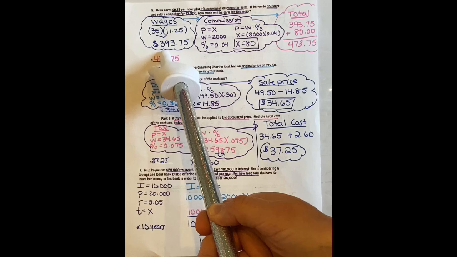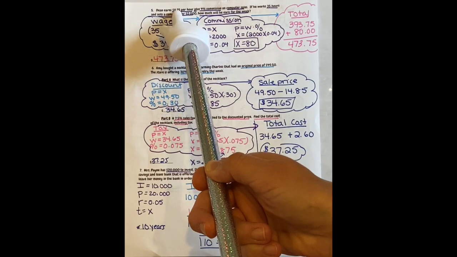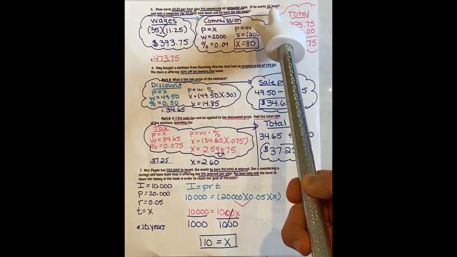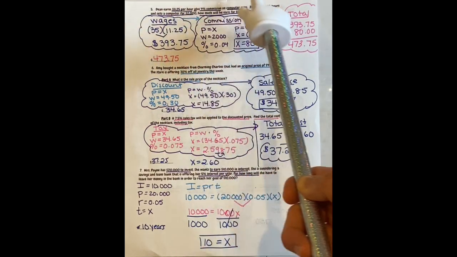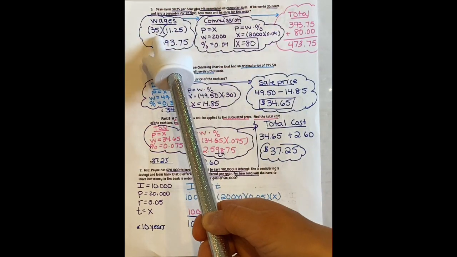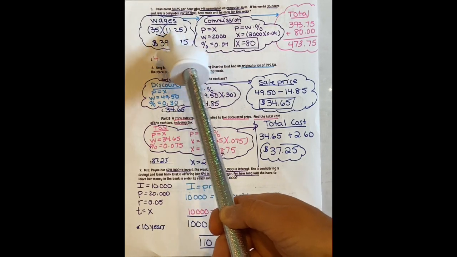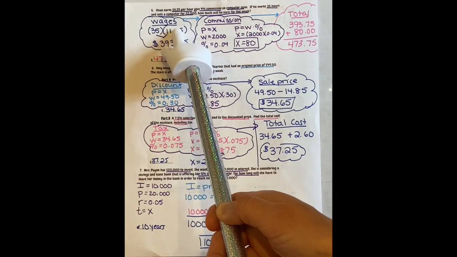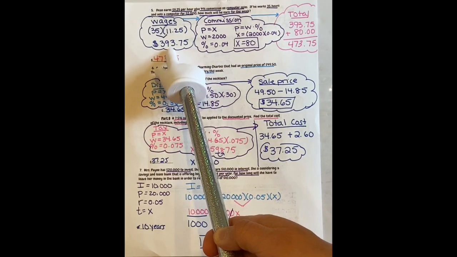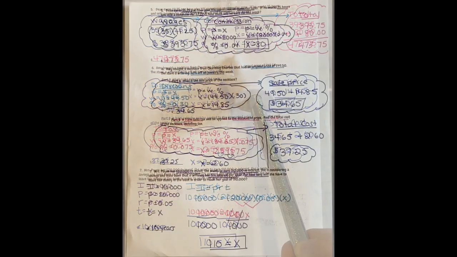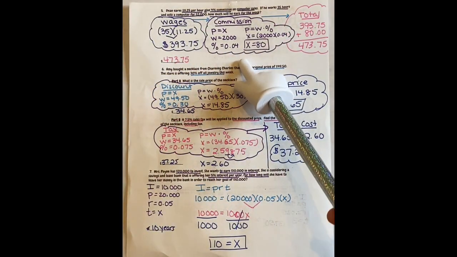His wages is based on how much he gets paid per hour and the amount of hours he works. So we have $11.25 per hour and 35 hours. So to find out how much he gets paid just for working, we multiply that together. So 35 times $11.25 would be $393.75. Now we need to find the amount of commission.